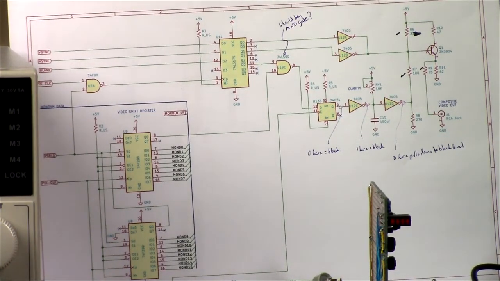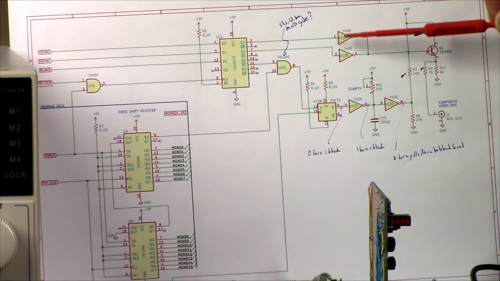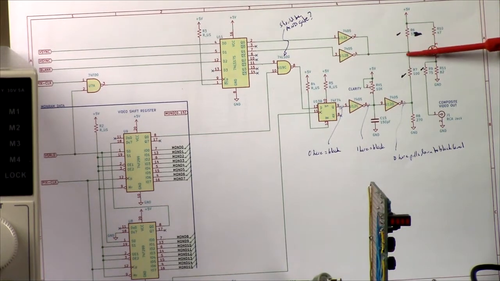And how do we do that? Well, there's a voltage divider here, followed by this emitter follower, which actually drives the output. We've got 5 volts coming in here, and then a voltage divider. So you see these are the sync pulses coming in here.